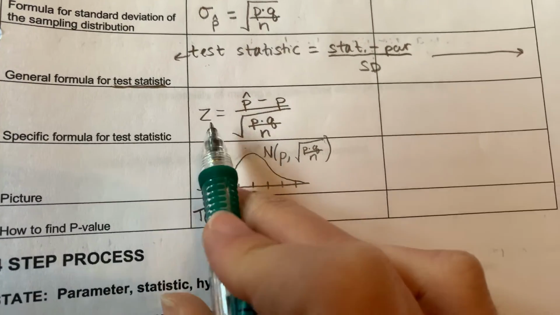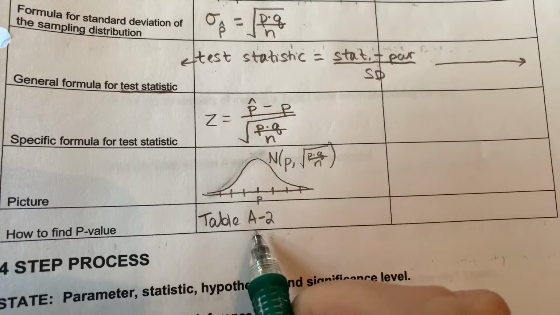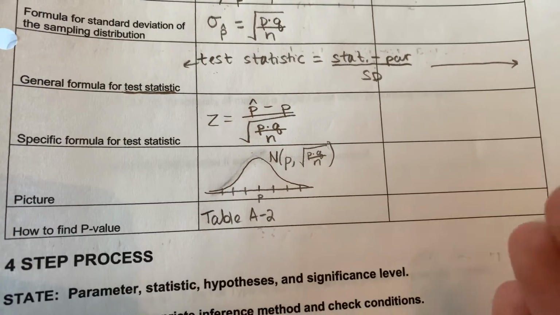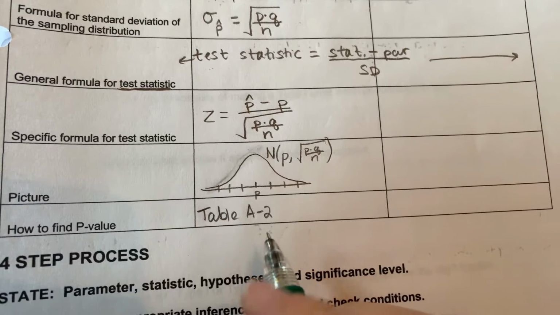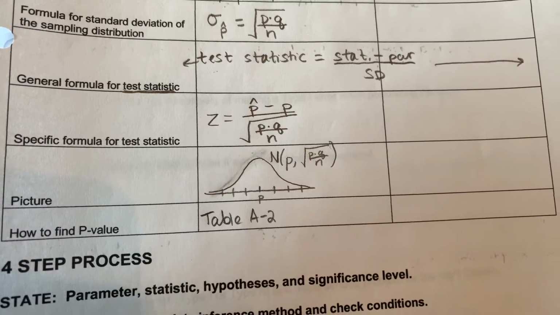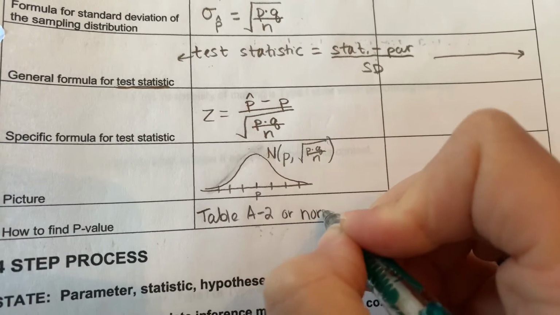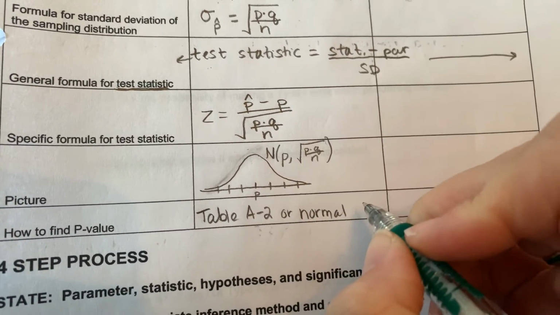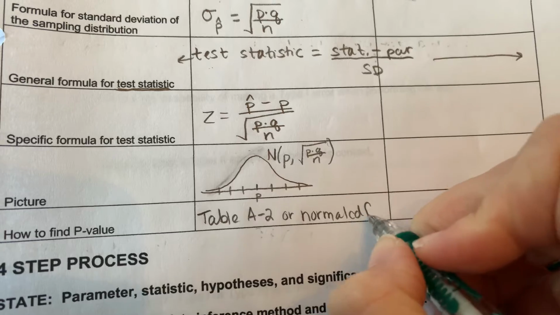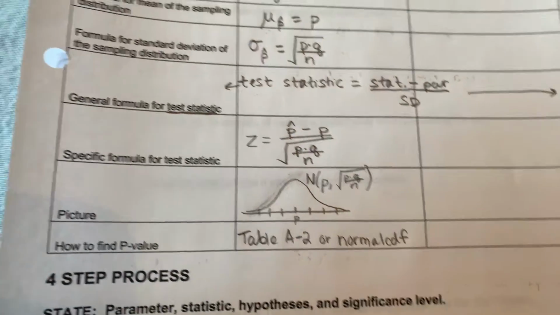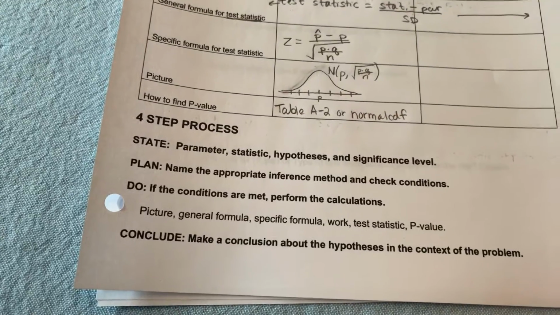Okay, finally, to find your p-value, we either use table A2. Use your z-score with table A2 and find the area that you're looking for, either a left area or right area. Remember, table A2 only gives left areas, so if you're looking for a right area, it should be 1 minus that left area. Or you can use the normal CDF function from the calculator. Okay, 2 options there.